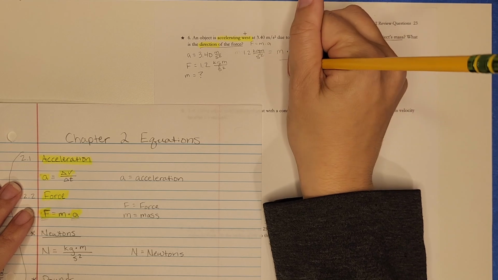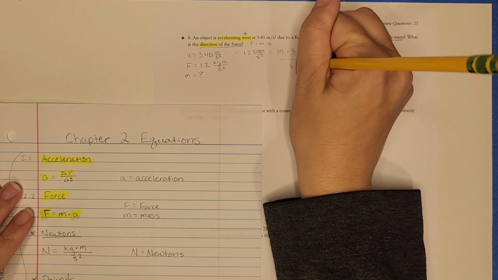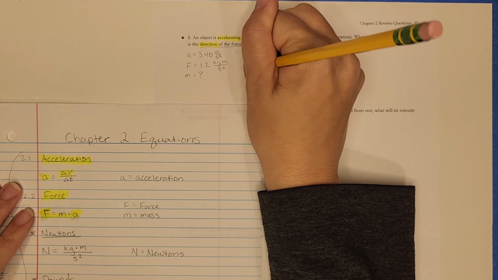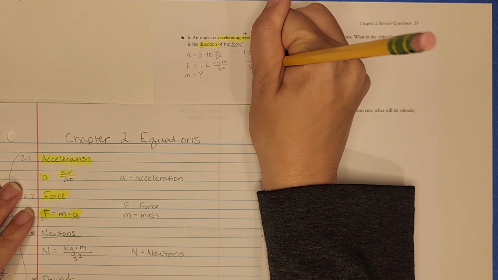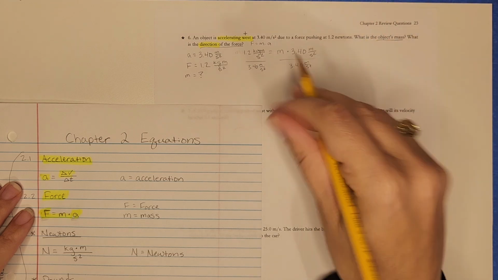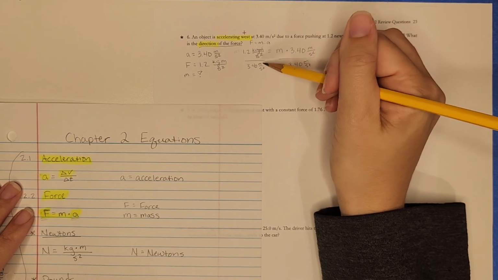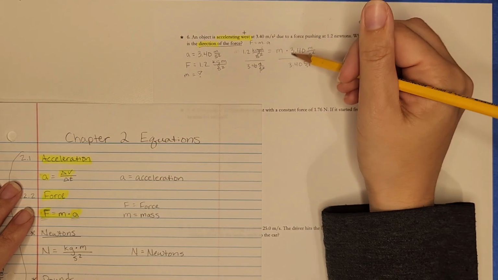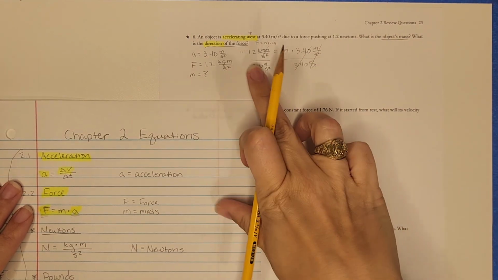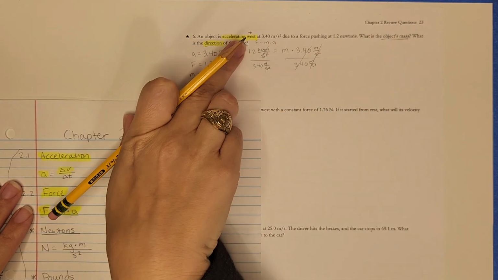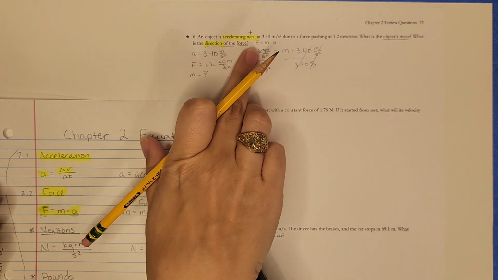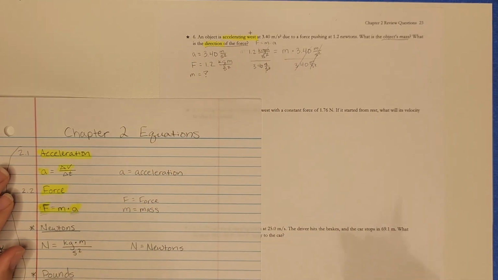I'm going to divide both sides by 3.40 meters per second squared. Meters per second squared is going to cancel out on both of these, and 3.40 will cancel. What I'm left with is 1.2 divided by 3.4 kilograms equals the mass.